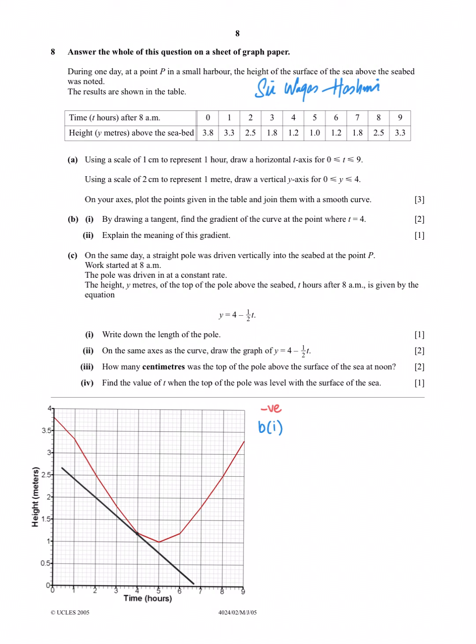I need to pick 2 points here. The first point, a very accurate integer, is 2 comma 2. The other point I can pick is this one, right? The value I am getting is 5.6 and 0.5. So apply the working formula of gradient, that is y2 minus y1 divided by x2 minus x1.